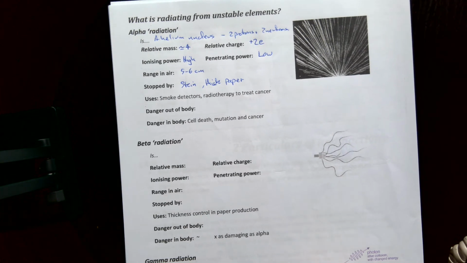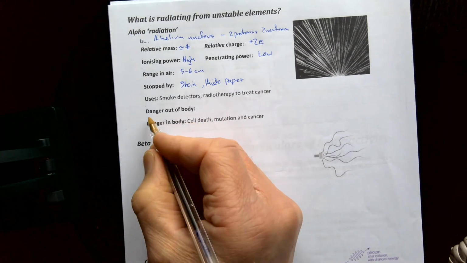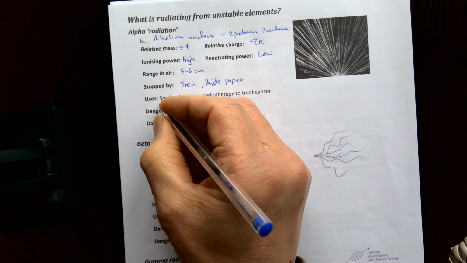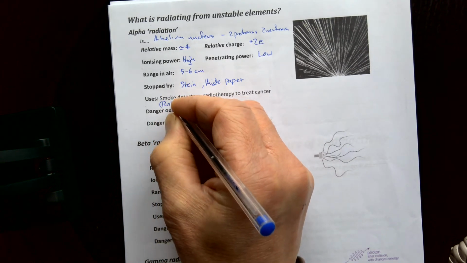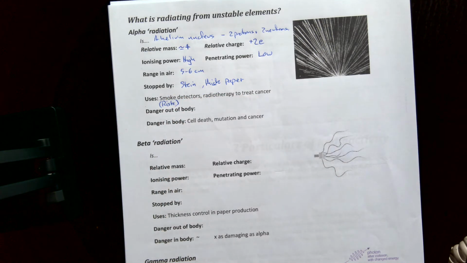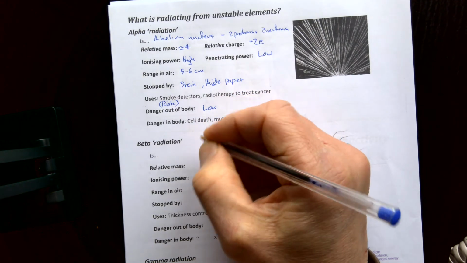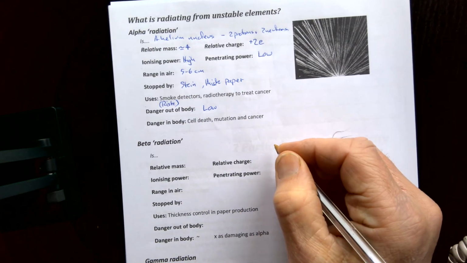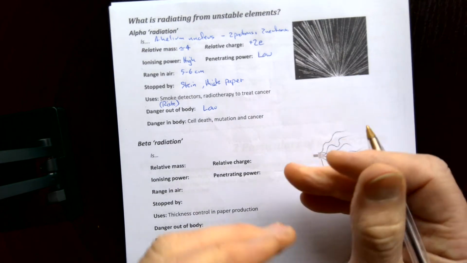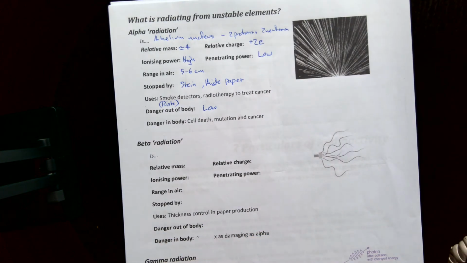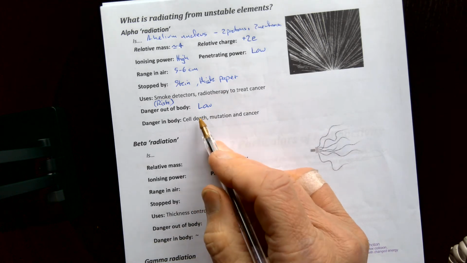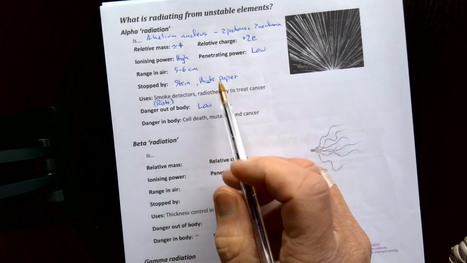Okay, now, slightly dodgy again with the spec. Danger, I would say risk, because you cannot say it definitely causes a danger. It heightens the risk. You get a greater probability of something happening. But if it's outside of the body, it's pretty low risk because it can't get through your skin and so on. Obviously it can through eyes, things like that, so there are different parts of your body that it can get in. But if it was to get into your body, it's very damaging.